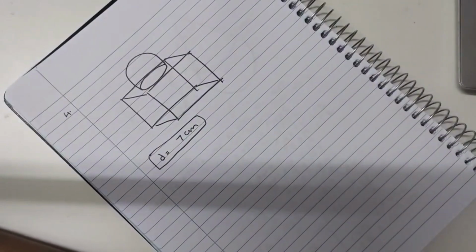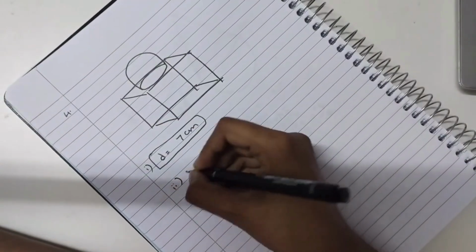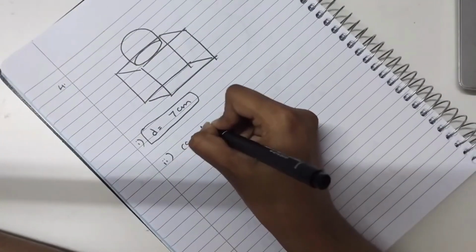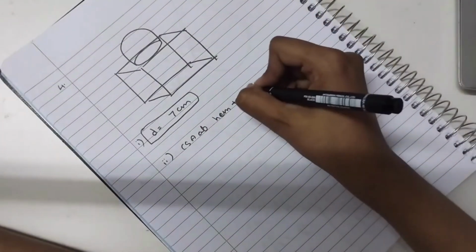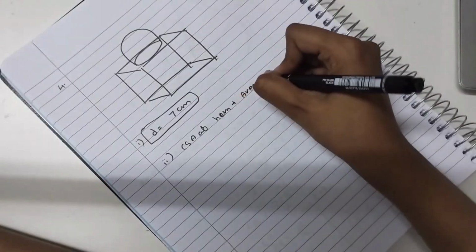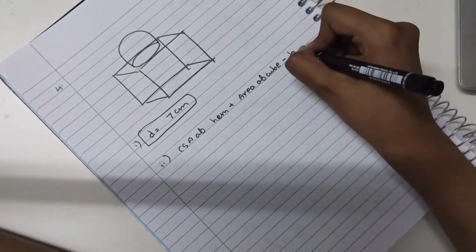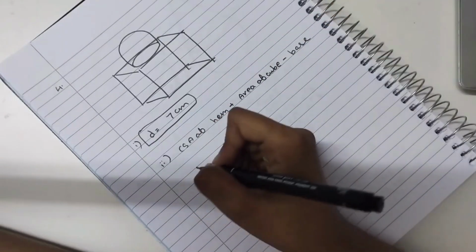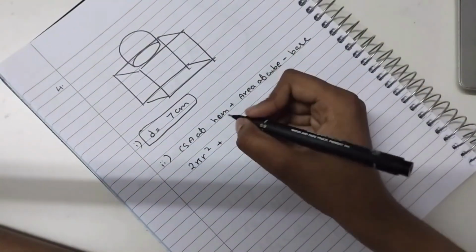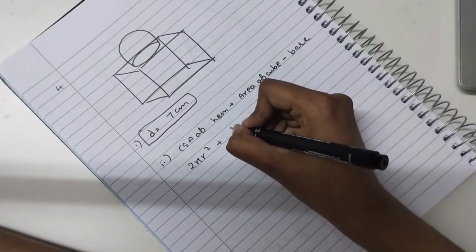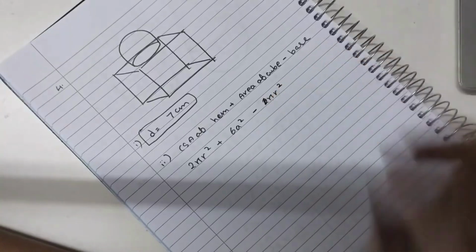Second, they're asking us to find the surface area of the solid. So the surface area of the solid would equal the curved surface area of the hemisphere plus the area of the cube minus the base area of the hemisphere. So we know that the CSA of a hemisphere is equal to 2 pi r squared. The area of the cube is equal to 6a squared, minus the base, which is equal to pi r squared.